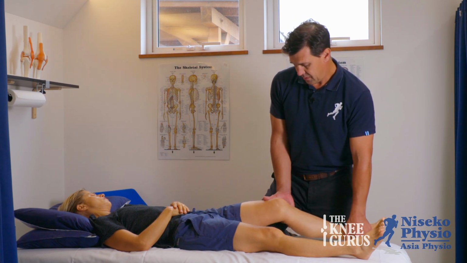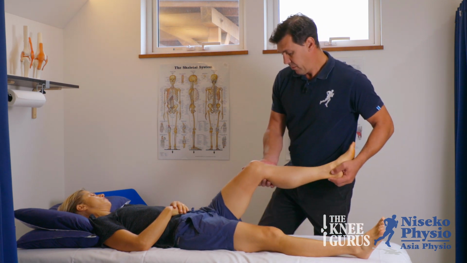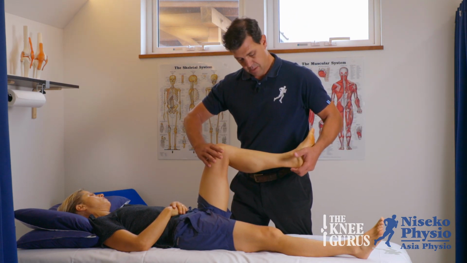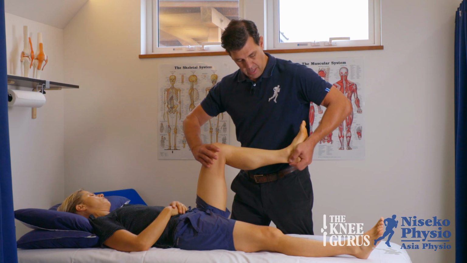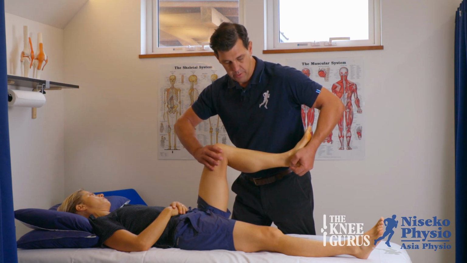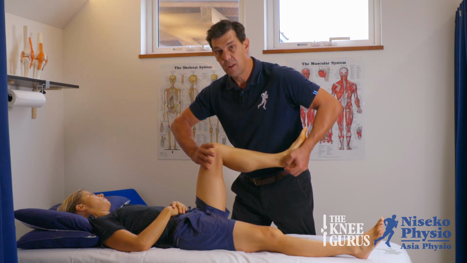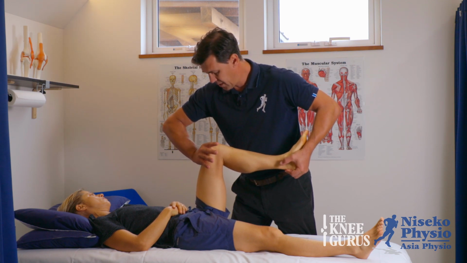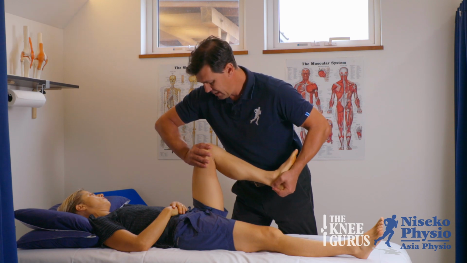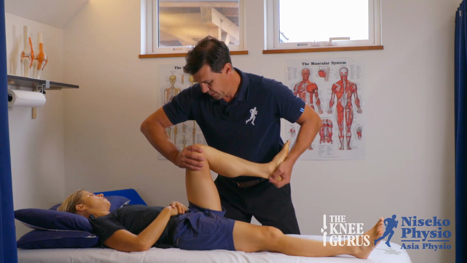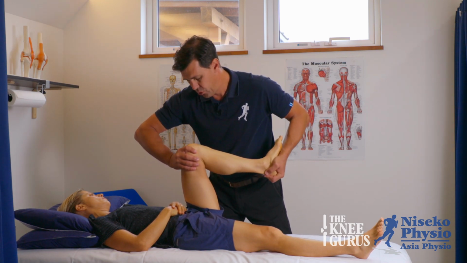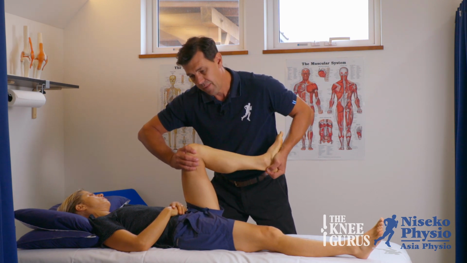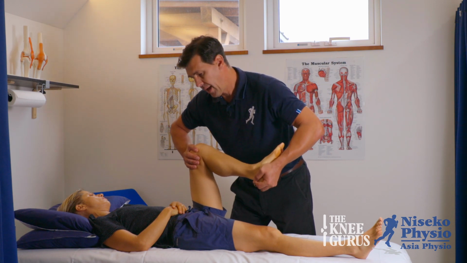Next test for the meniscus is the McMurray's test, which, once again, it's important to have the patient relaxed. We grip the heel like so, so that we're ready to put a little bit of compressive force down the shaft of the tibia, and put some counteractive force there on the top of the knee. And we're just scooping like so. So we're pushing the bottom of the tibia up onto the femur, and that'll often produce some pain.